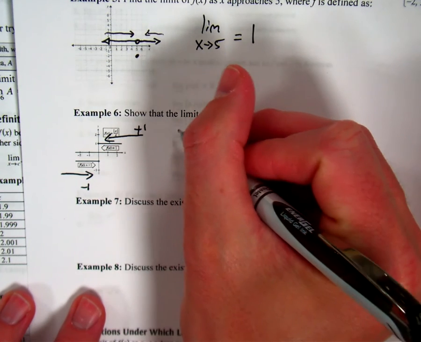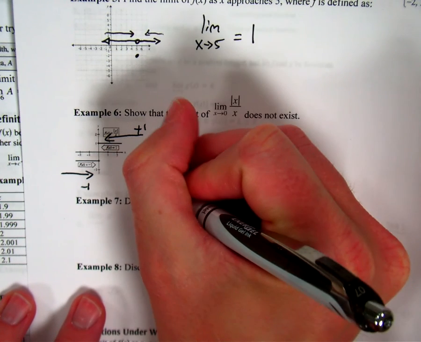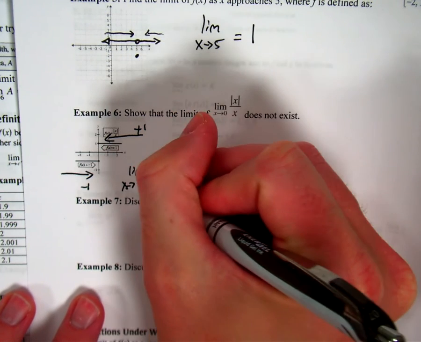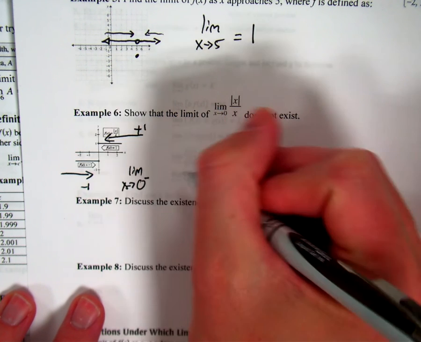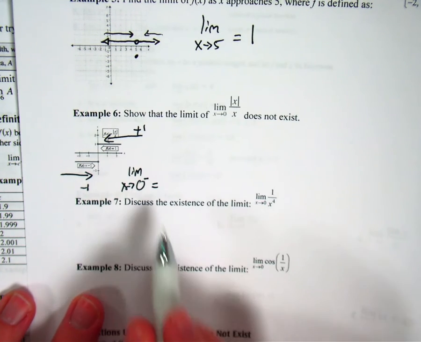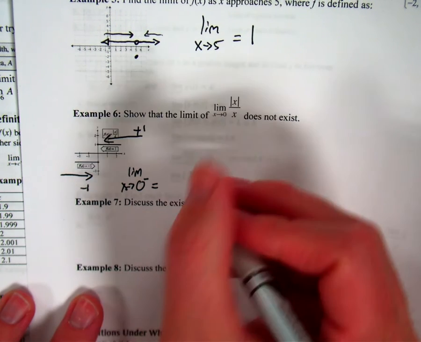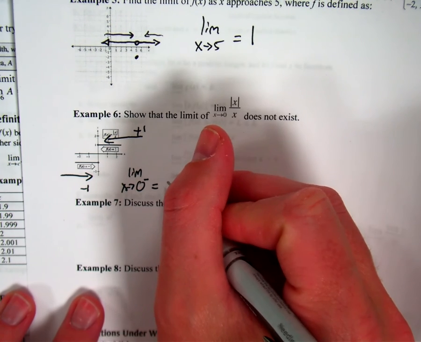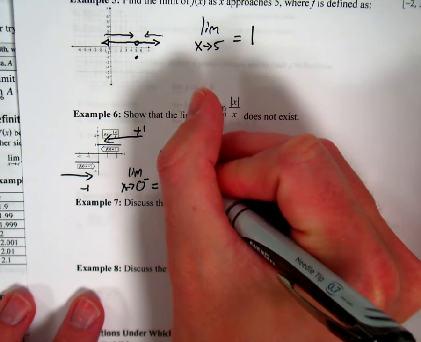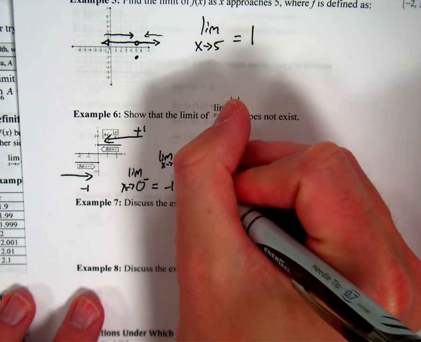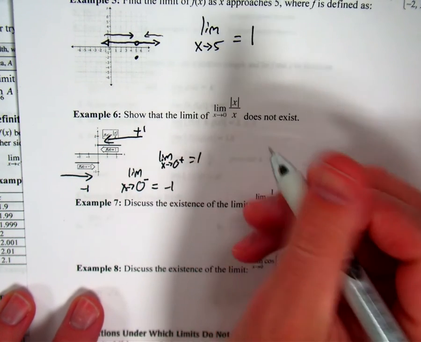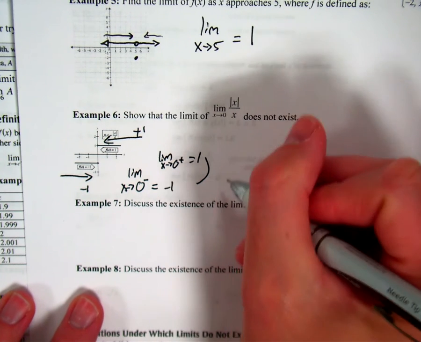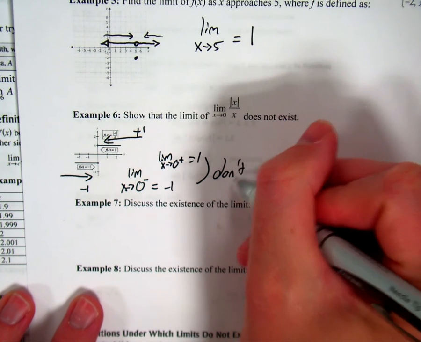So let's see here, some fancy notation. The limit as x approaches 0 from the left, negative sign there, it's coming at it from the left side, is -1. The limit as x approaches 0 from the positive side is 1. Don't match.